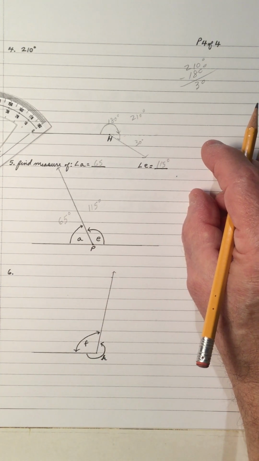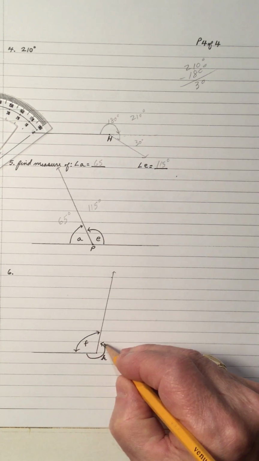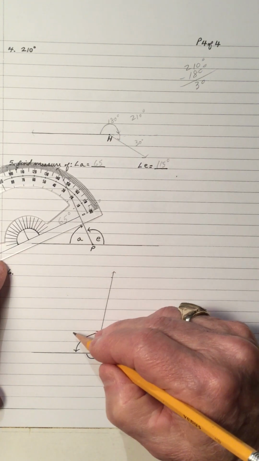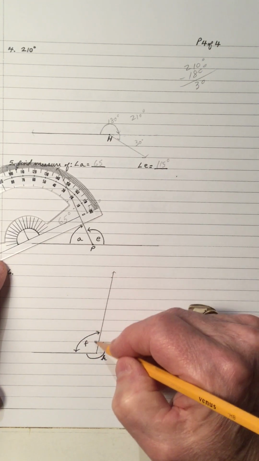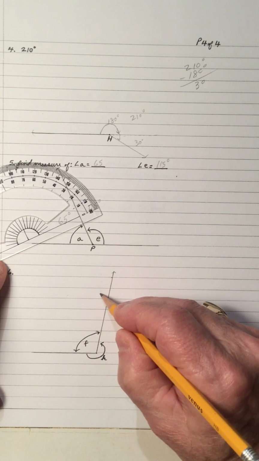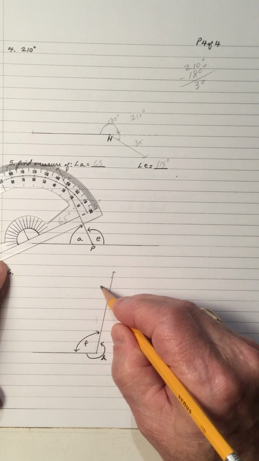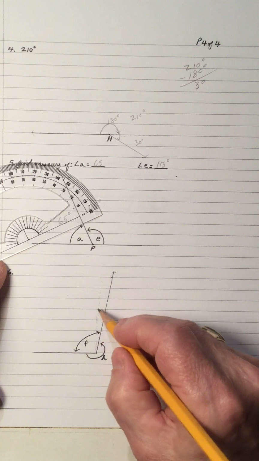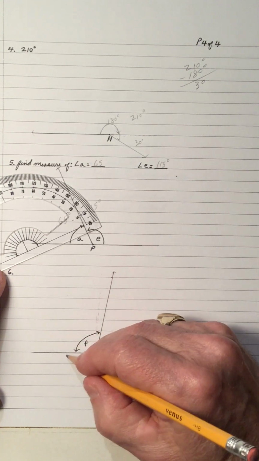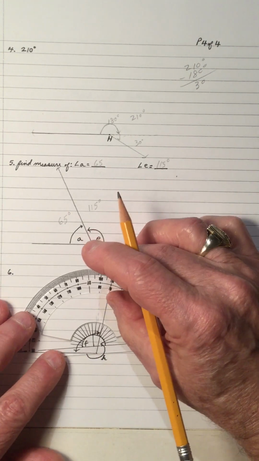Now measure number 6. F is this rotation here, H is this rotation here. So let's do F first, because this is an obtuse angle. A 90-degree angle would be here. Think of a perpendicular line going down. There's your perpendicular line like that. So this angle here is going to be more than 90 because it's coming up this way. So there's 90 as far as here. This is more. Let's see what we have.